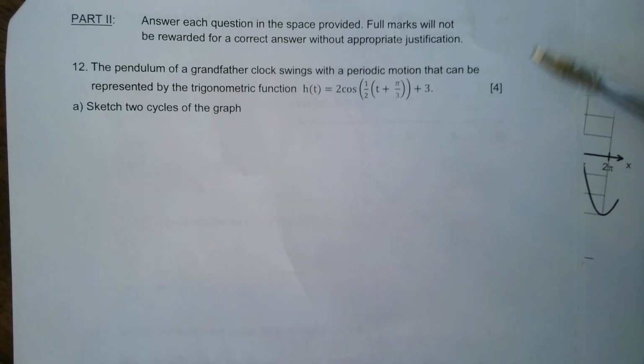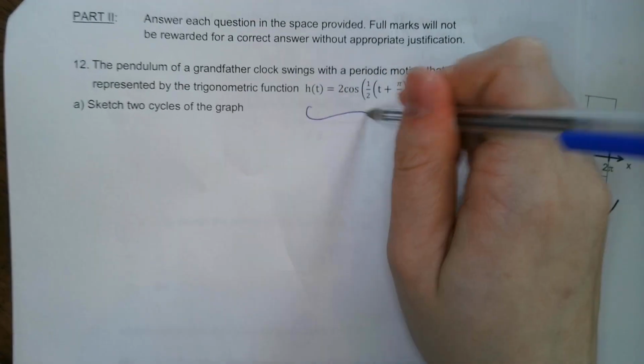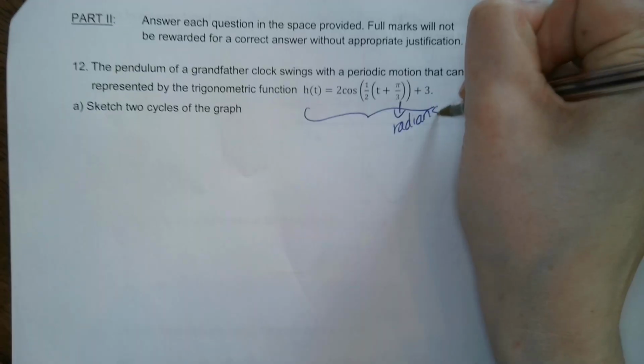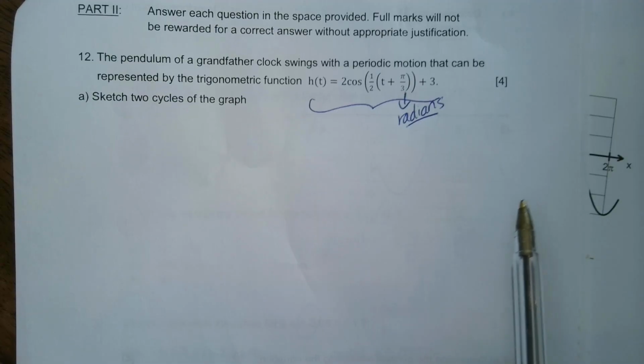The pendulum of a grandfather clock swings with a periodic motion that can be represented by the trigonometric function here. Big thing you should notice here, this is in radians. Your final answer has to be in radians. You can do all your workings in degrees, I'm happy with that, but your final answer, your x-axis, has to be in radians. Sketch 2 cycles of the graph.